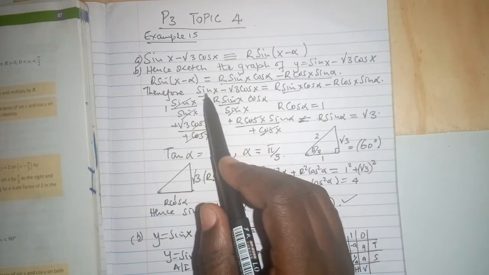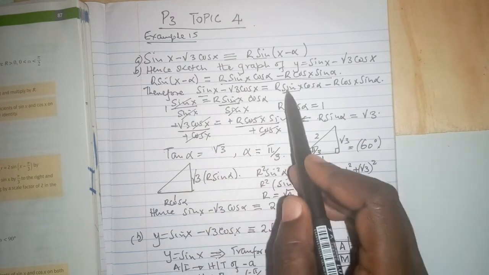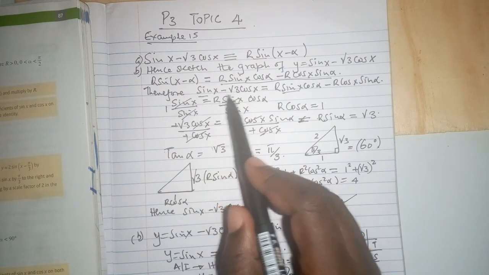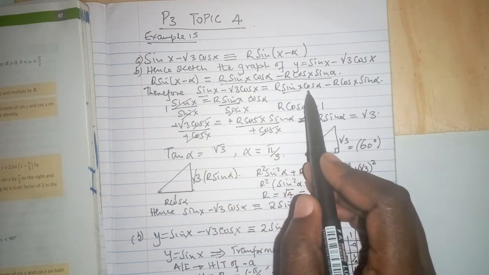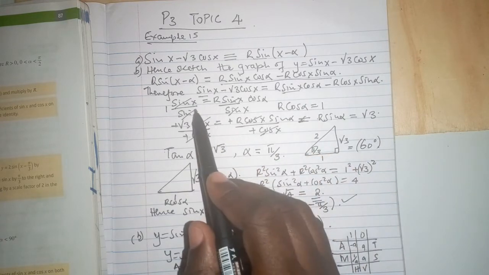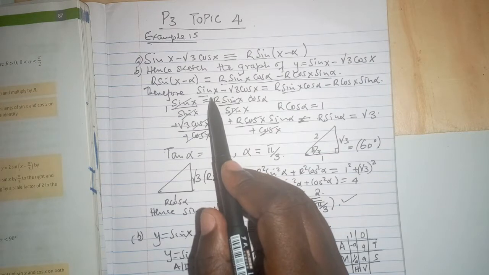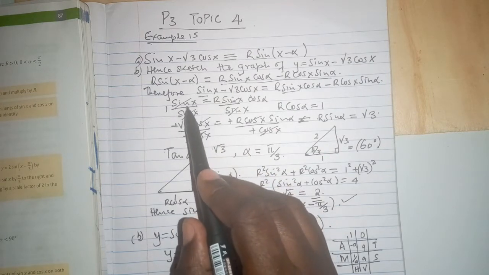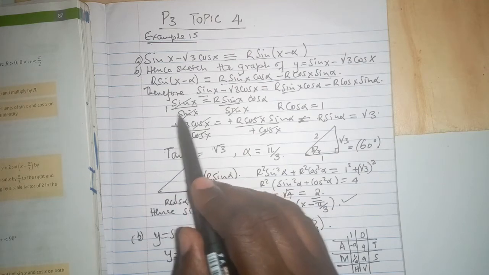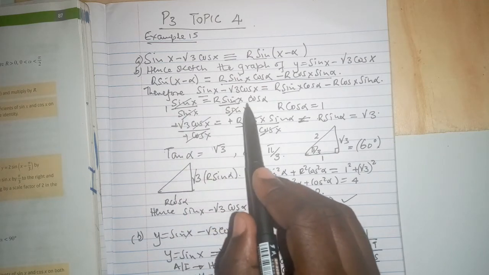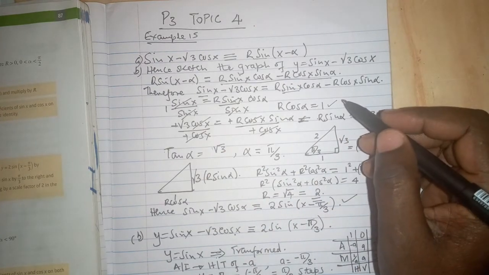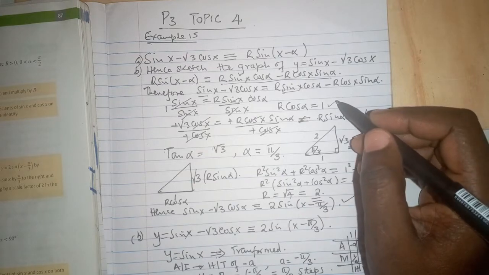Now, when we compare the left-hand side with the right-hand side, the sine x has to be equal to the term bearing sine x on the right. And sure enough, r sine x cos alpha is equal to sine x. So if you divide by sine x on both sides, on the left-hand side you're going to have 1, and this way we have r cos alpha is equal to 1.